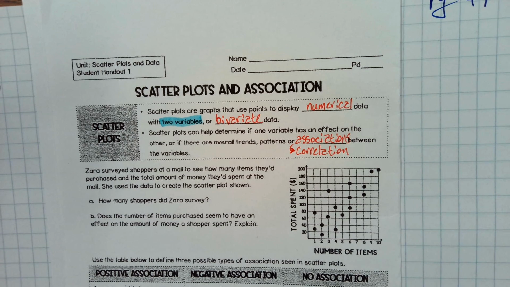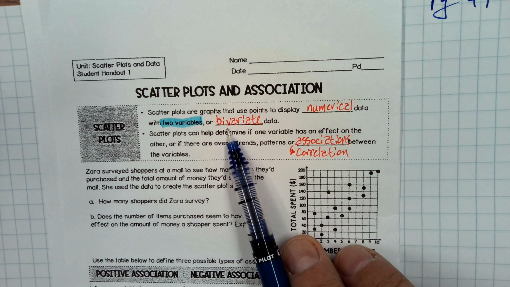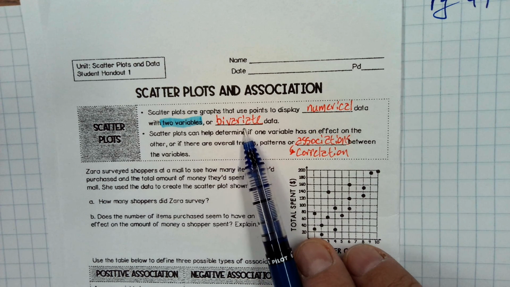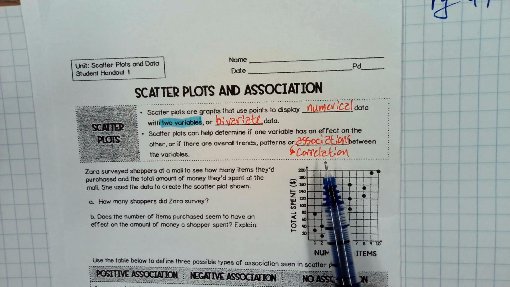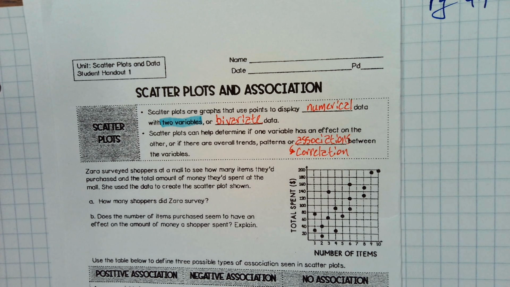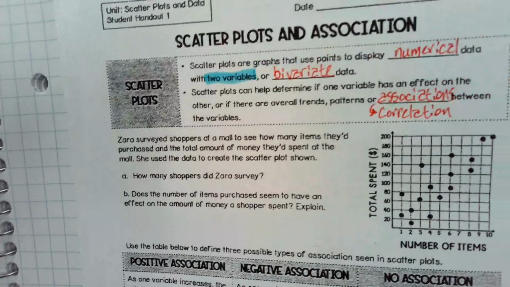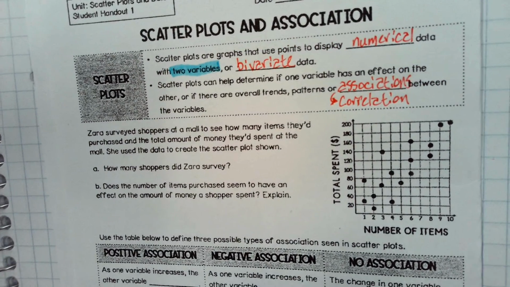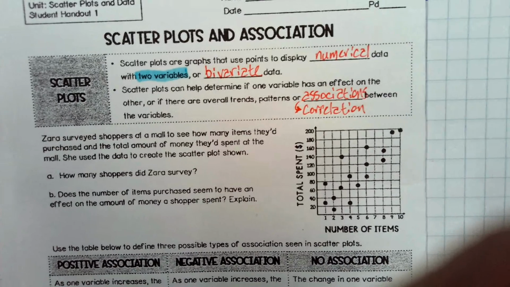Okay, so the words we have so far are numerical, bivariate, association, or correlation. Okay, so let's look at a scatter plot to see what this is all about. So we have this situation. Let me zoom in a little more so you can really understand what we're looking at.